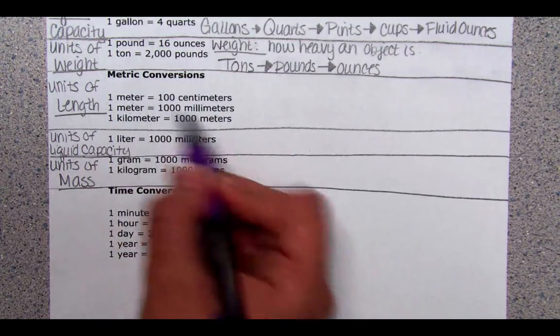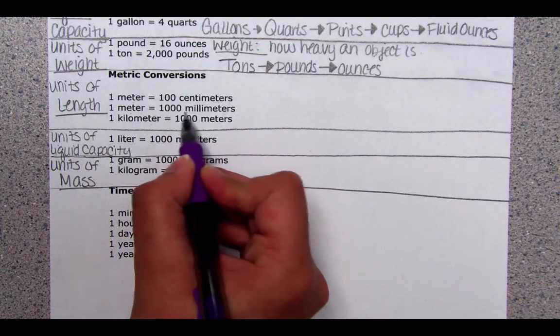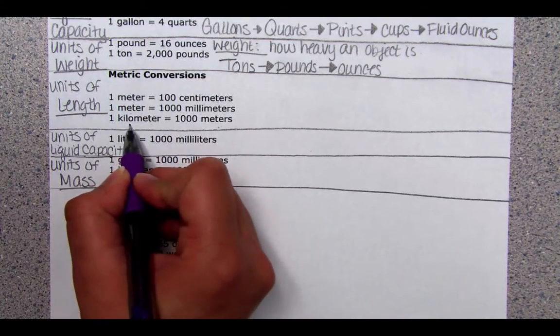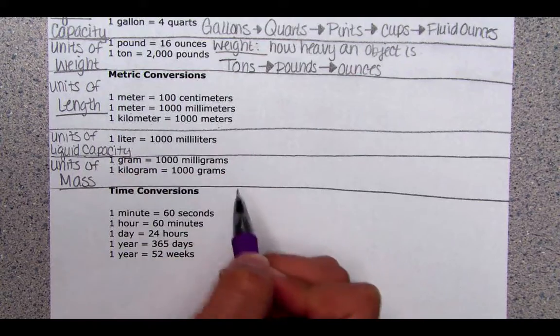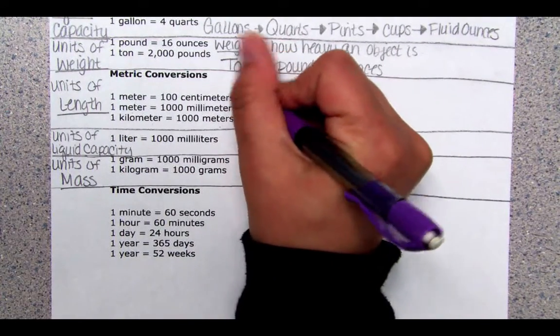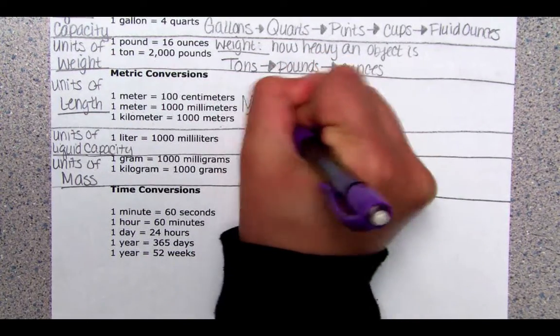We have meters. We have millimeters. So the prefix is milli. We have meters. We have kilometers. Kilo is the prefix. Meter is the base word. So in units of length for the metric system, we are always talking about meters. That's our base word, meter.